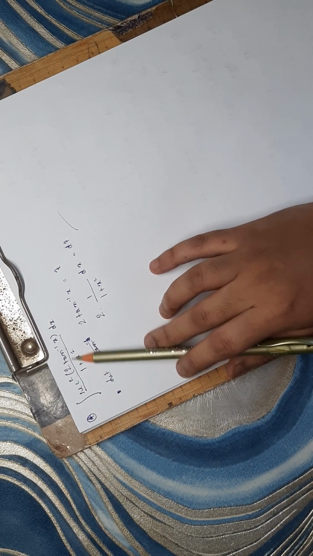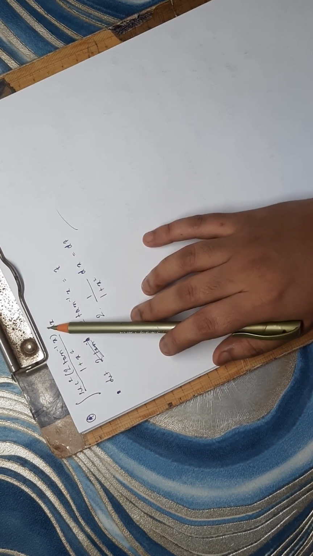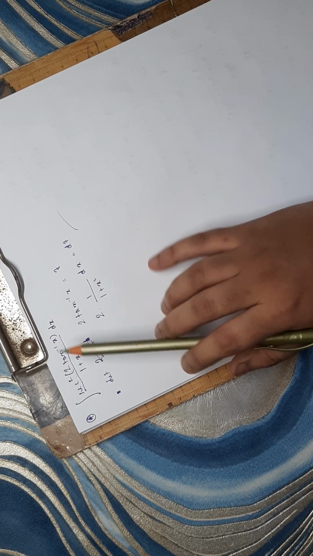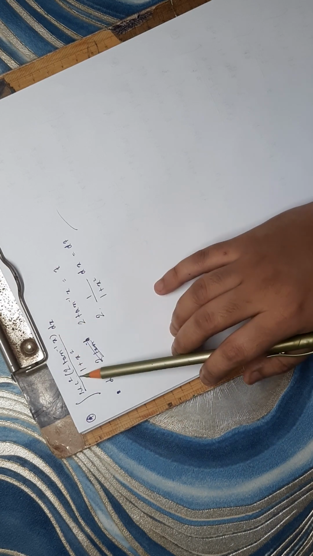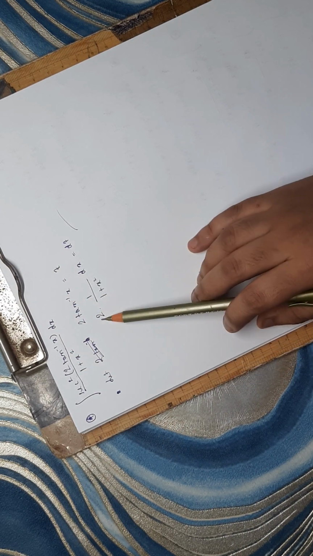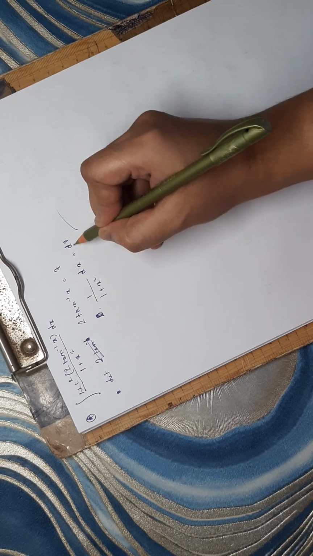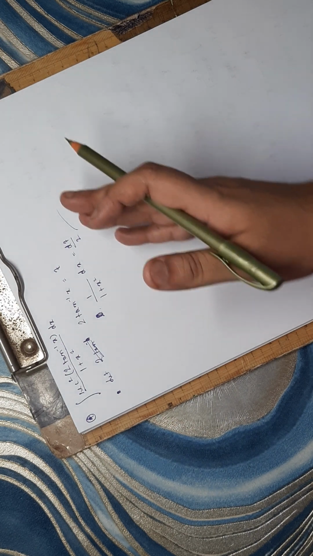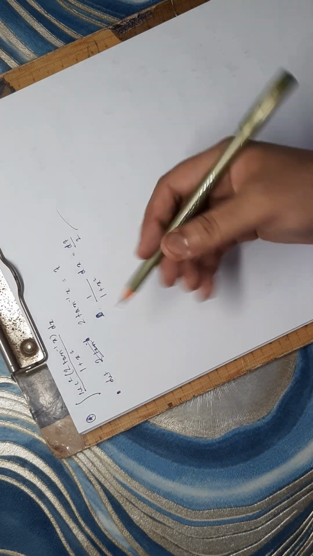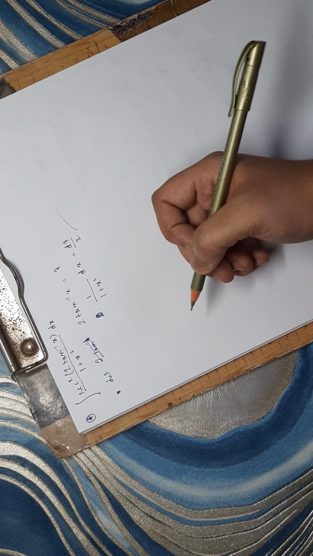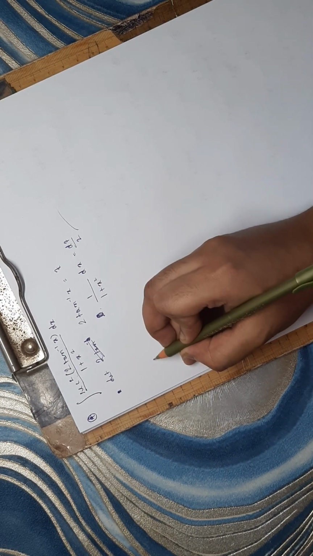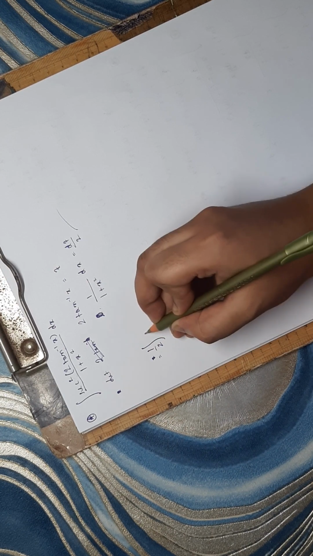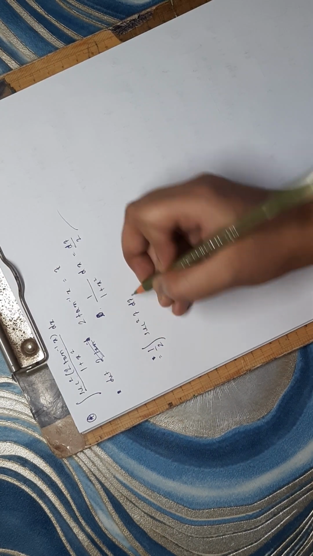We have 1 by 1 plus x square dx, which we will be taking as dt, and there is another half. This 2 will come down, so we will be having a half outside of the integration sign. So finally what we will be getting here is a half outside and a sec squared t dt.